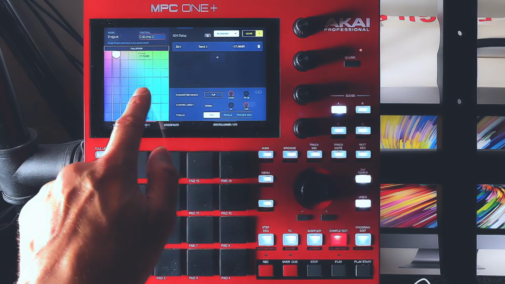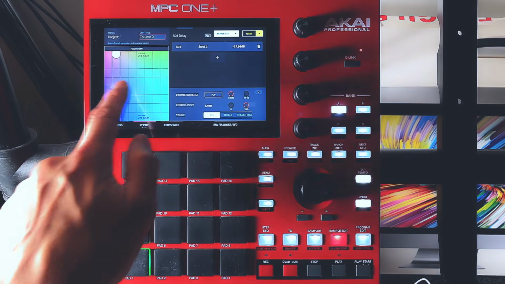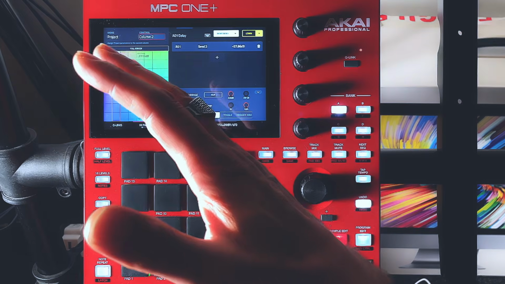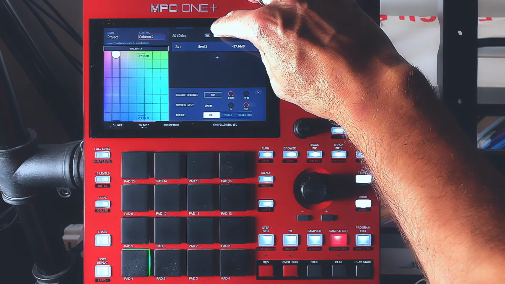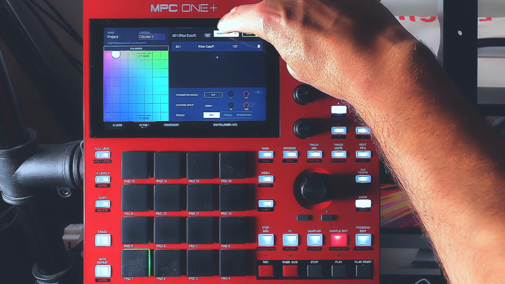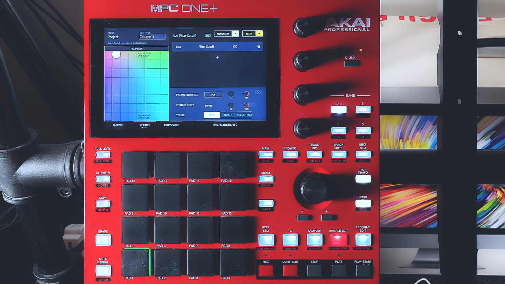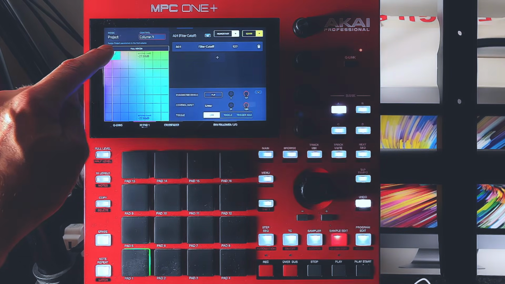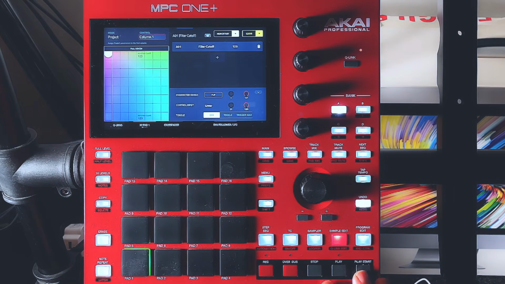As I'm moving into column 2 or swiping over into column 2, you can hear that the filter's opening again. And that's because it's set to momentary. Let's go back to column 1. If I set column 1 to not be momentary, it will hold in that position and then I can jump across to the delay.